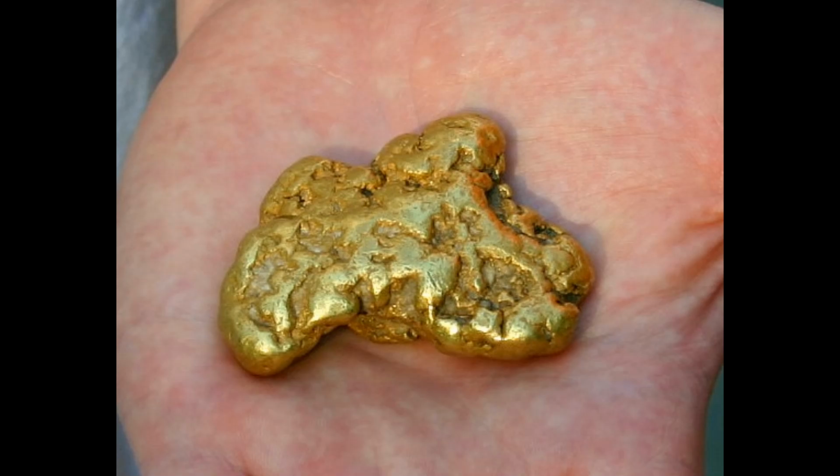And it's not just one mine or one place, one district. This is a 7.5 ounce nugget that a friend of mine found while dredging, back when it was still legal in California, in a well-known gold-bearing river. It just happened on a really good spot and pulled out this really nice beauty.